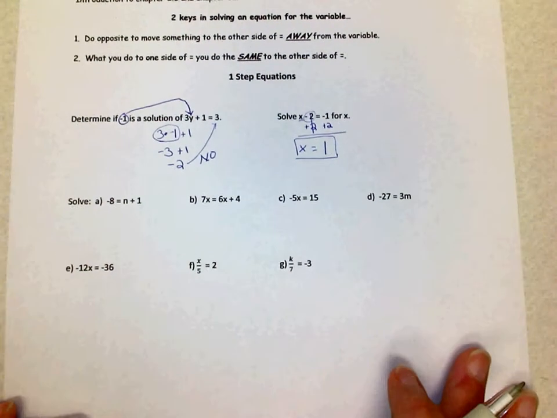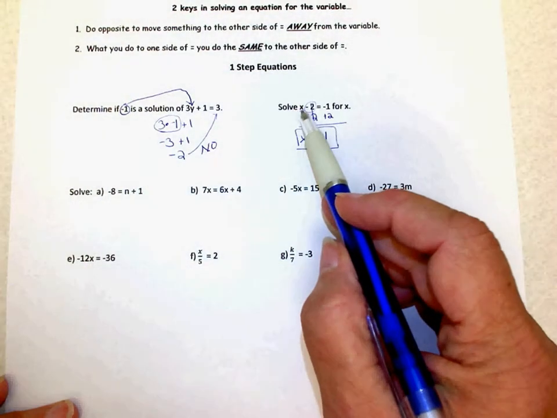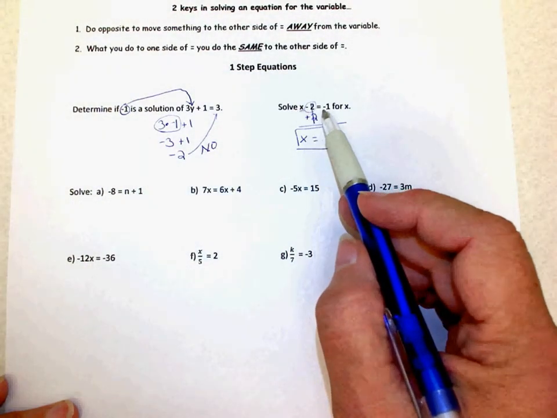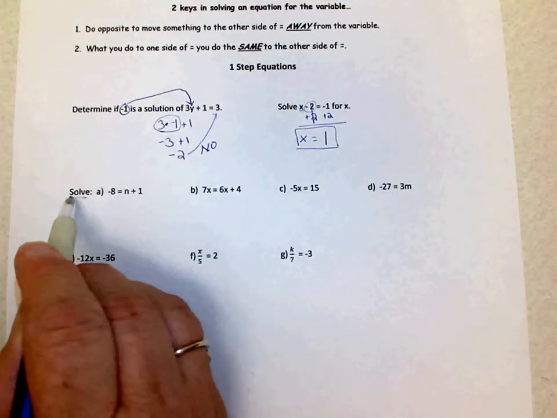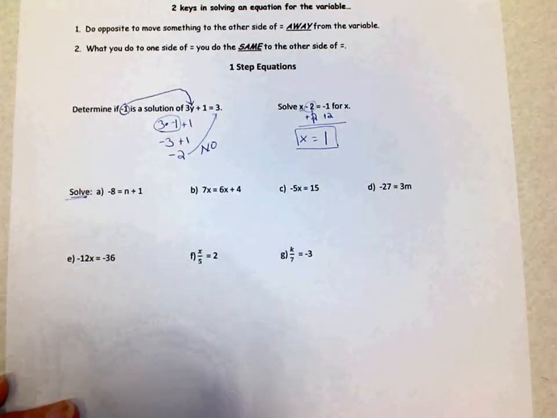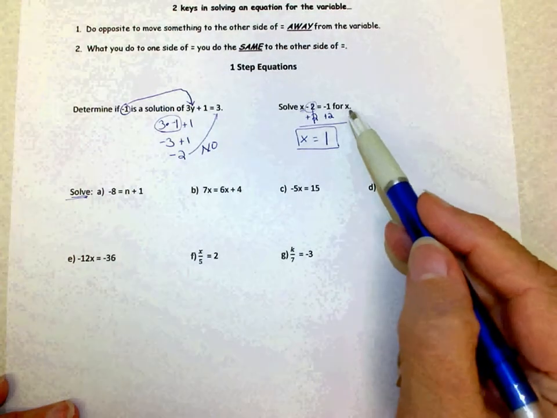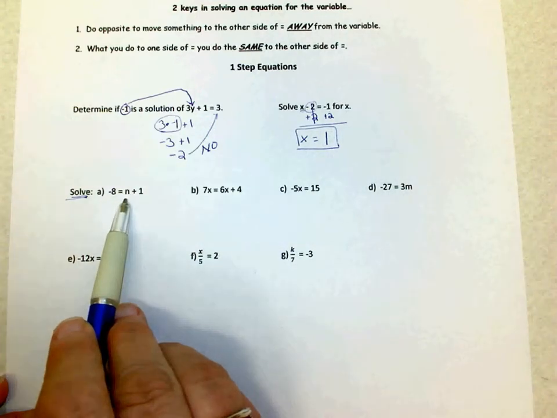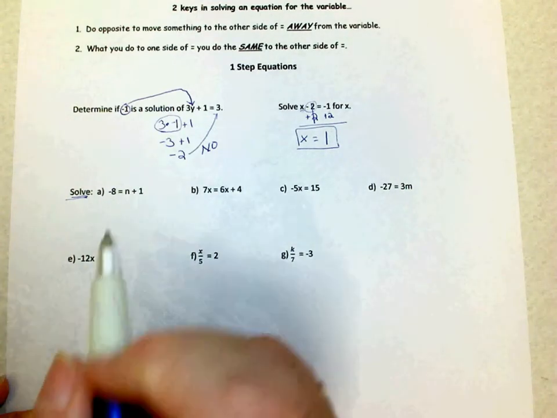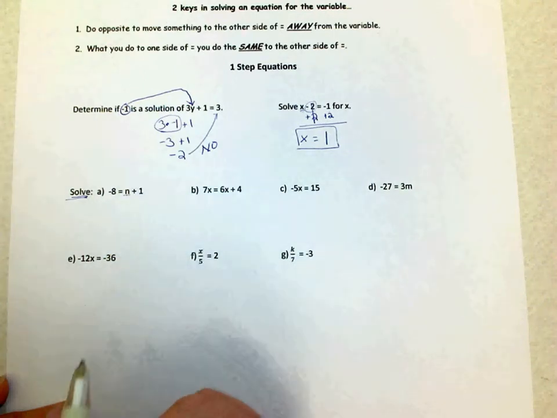Now, saying solve x minus 2 equals -1 for x, I could have shortened it to just solve. And notice, they don't always just use an x. They use other variables as well. Yeehaw.